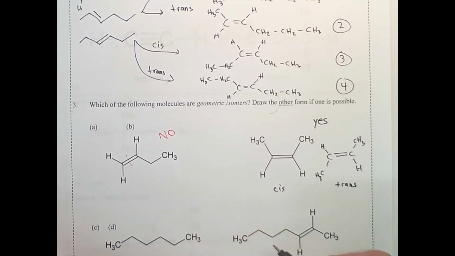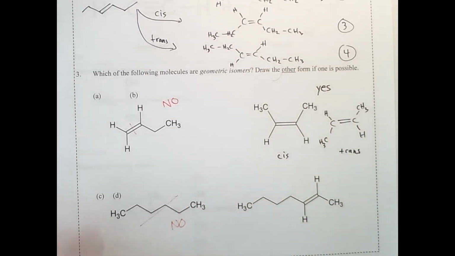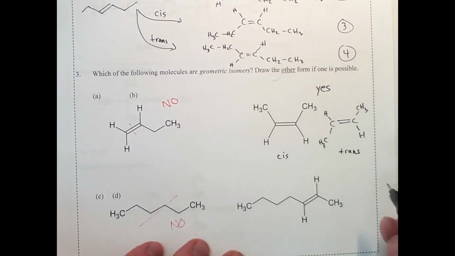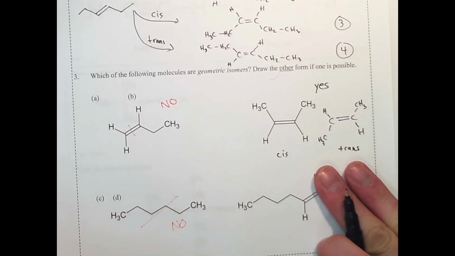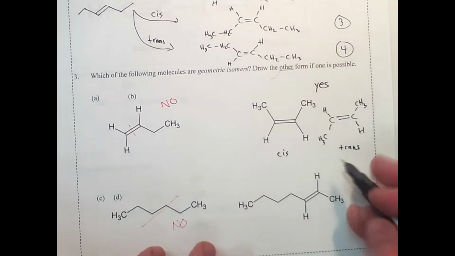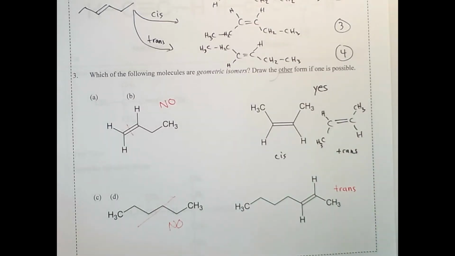For C, there's no double bond. So no, there's no double bond. Again, D is moved over. The formatting's a little weird, but once again, look at the double bond. Different, different. So this is the trans form. And now we just draw the cis.